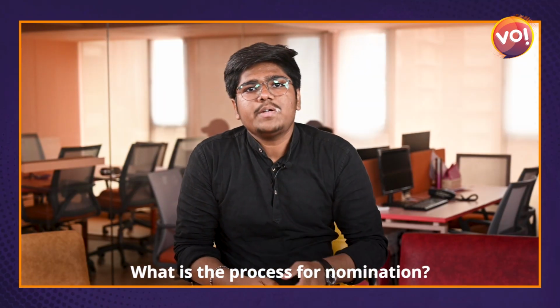Now let's know the process for nomination. A nomination paper of a candidate for the election has to be made in the prescribed form and it has to be subscribed by at least 50 electors as proposers and at least 50 electors as seconders. Here electors refers to MPs and MLAs. The candidates are also required to fork over rupees 15,000 as deposit.